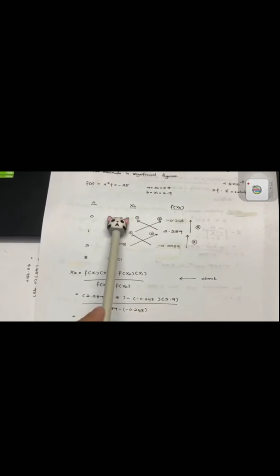How to calculate and obtain this value is by multiplying the numbers using this arrow. Like for example, x2, 2.289 times this number and minus 2.9 times this number, then divided by 2.289 minus this number. So we get this.